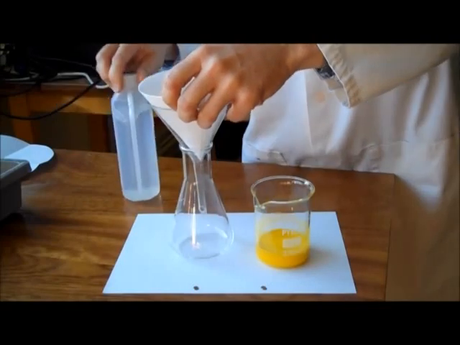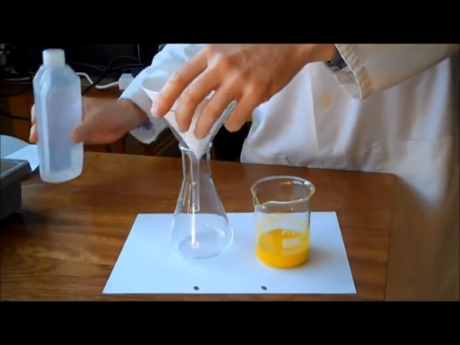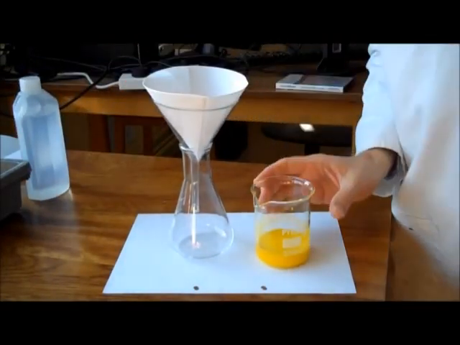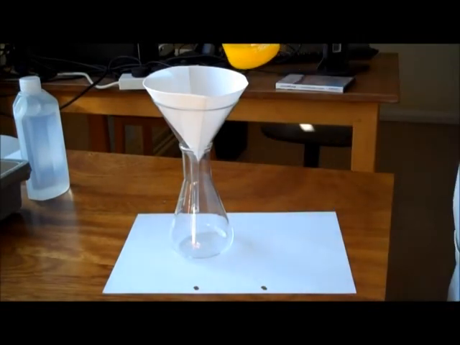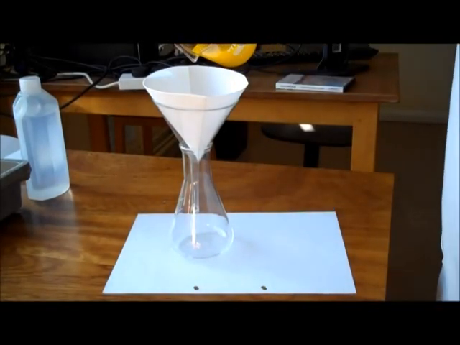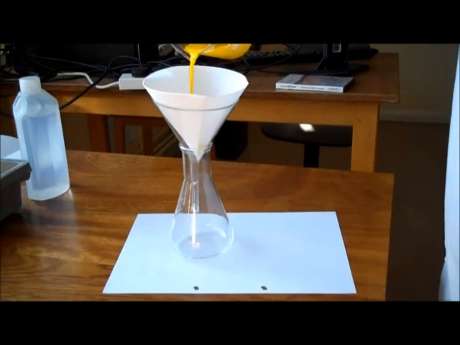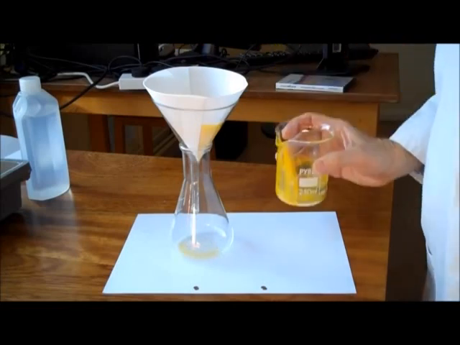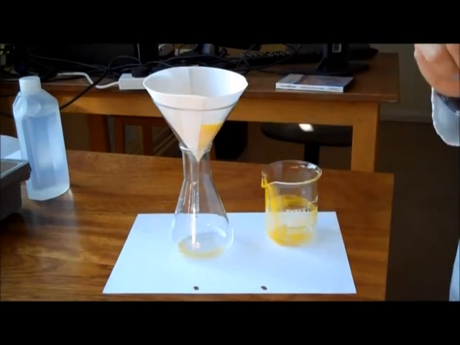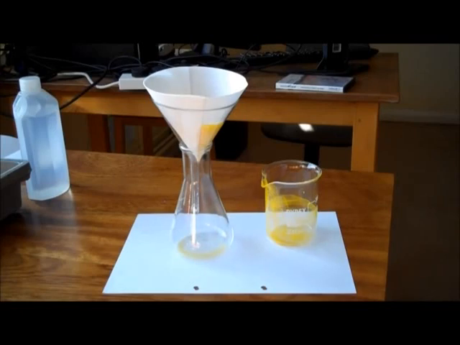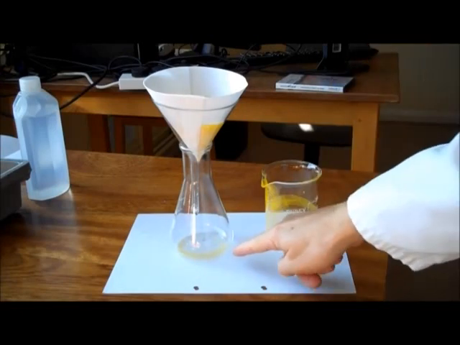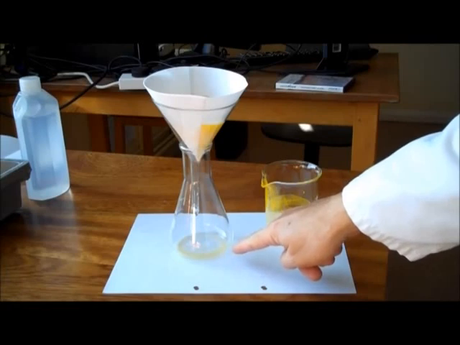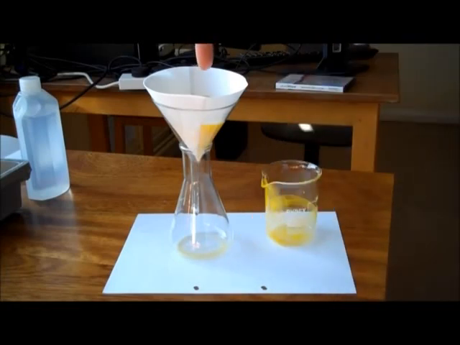You can dampen the filter paper to make it sit properly in the funnel. And then we will filter out the yellow precipitate. It should remain on the filter paper. Some of it actually passed through because the particles are very fine. What we have is mainly a solution of soluble potassium nitrate and insoluble precipitate of lead 2 iodide.